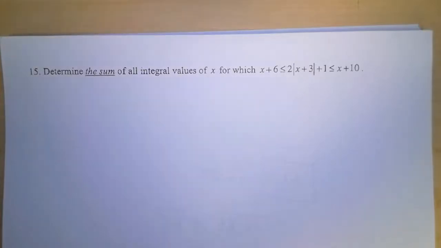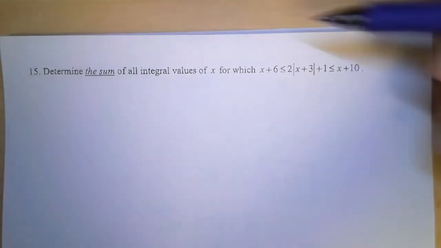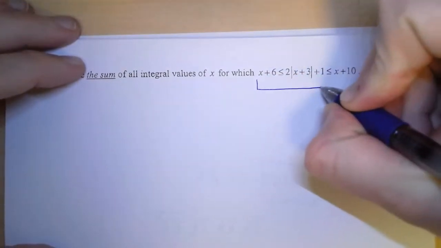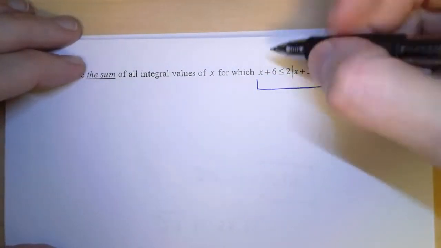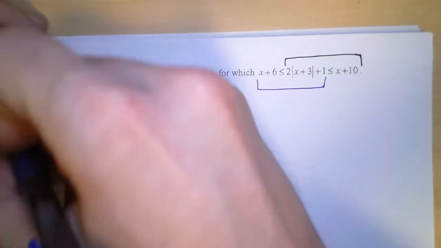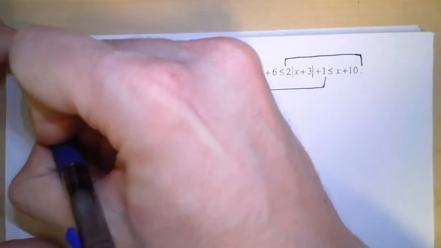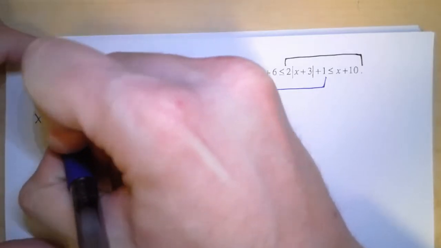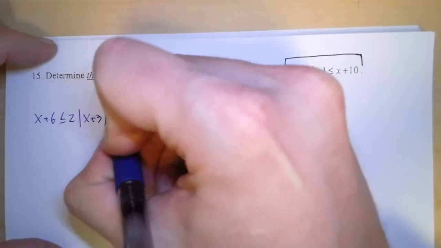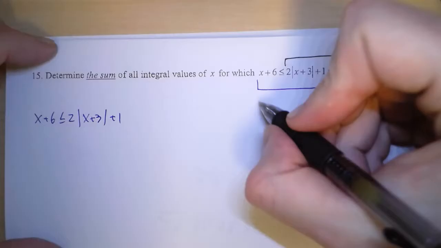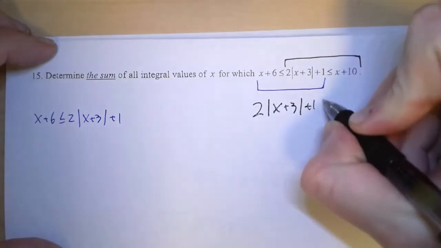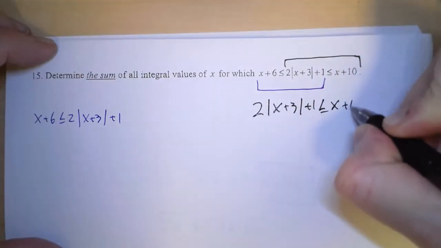In this problem, we have an inequality. It's a triple inequality with absolute value. So what we need to do is first split it into two inequalities for us to work with. Over here on the left, in blue, I'm going to write x plus 6 is less than or equal to 2 absolute value of x plus 3 plus 1. And then on the right, we have 2 absolute value of x plus 3 plus 1 less than or equal to x plus 10.